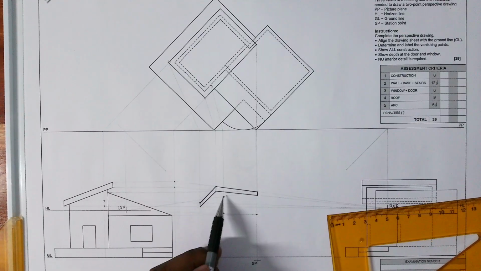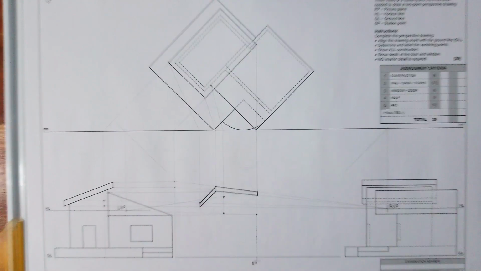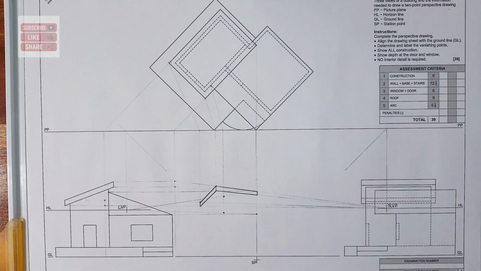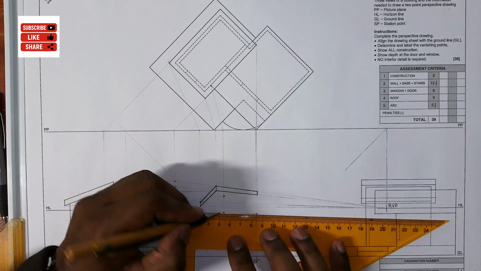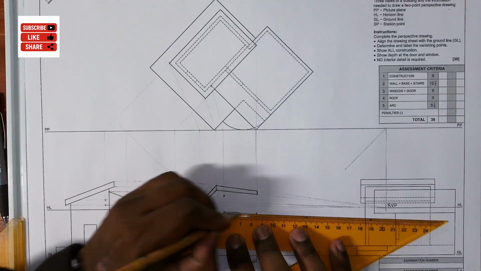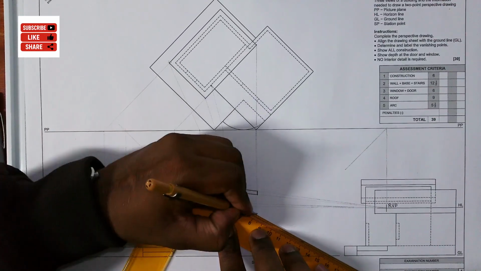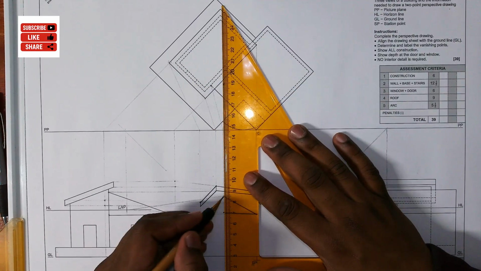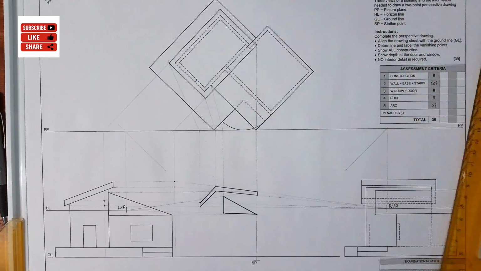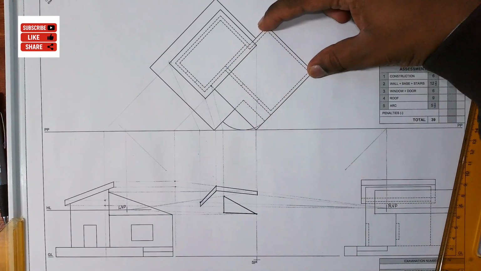All right, so as you can see, I have a triangle there. That triangle, it's this triangle here. All right, I hope it makes sense. So I'll just quickly connect the points. Like that. Okay, so now I have to draw the length, right, of the roof part.